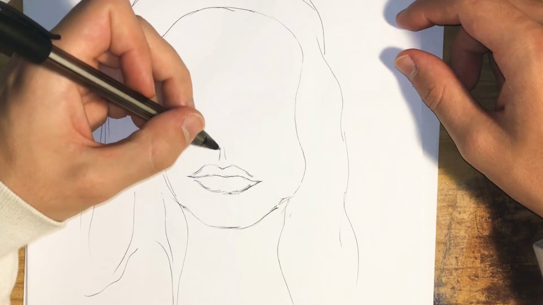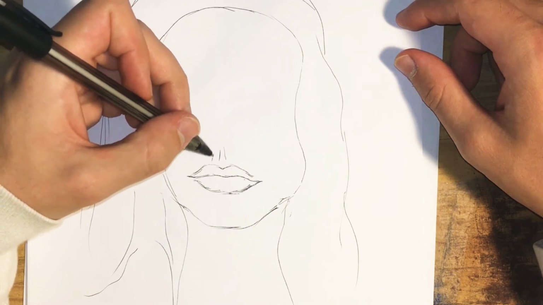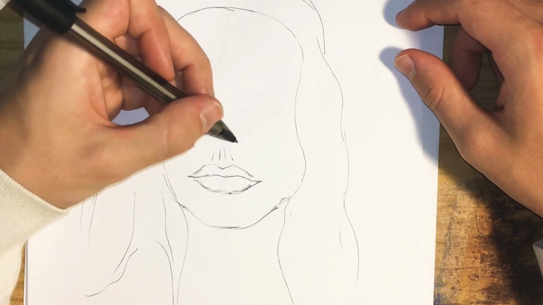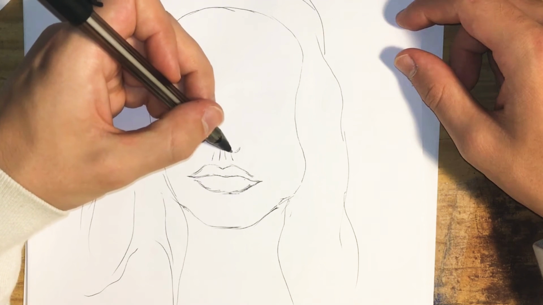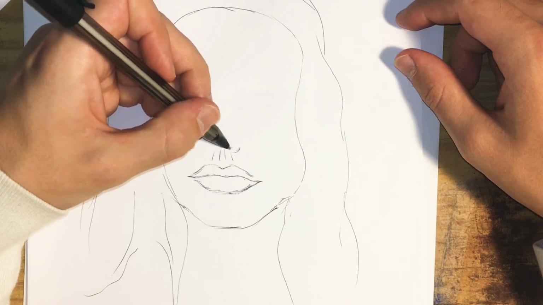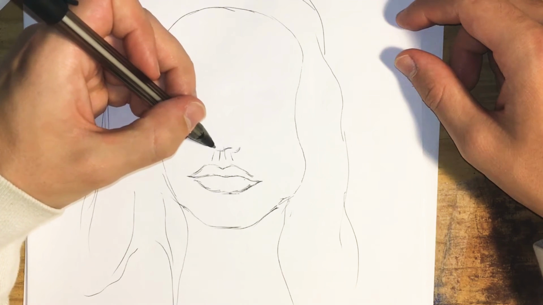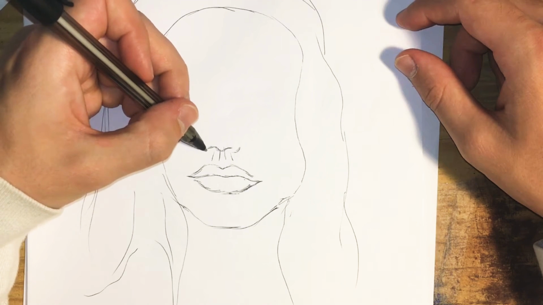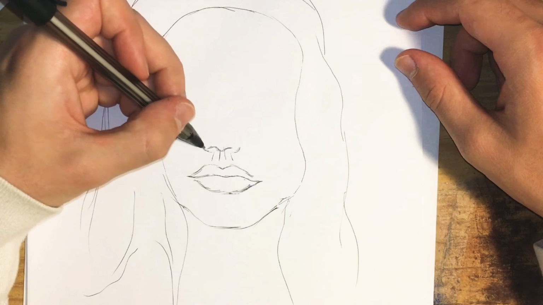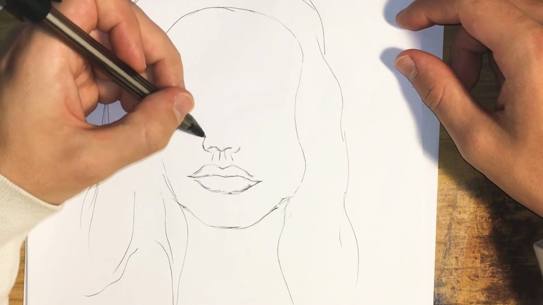And now we're going to work on the cleft, just above the lip. So I like to do just little lines. Create the space between the lips and the nose. And now we're going to do the nose. So I'm going to start to do the nostrils and the outside of the nose. Just like that.